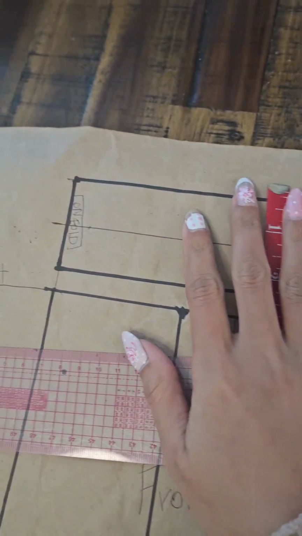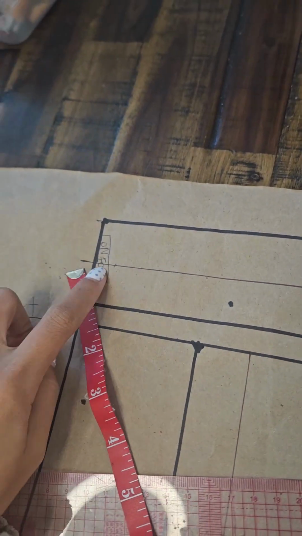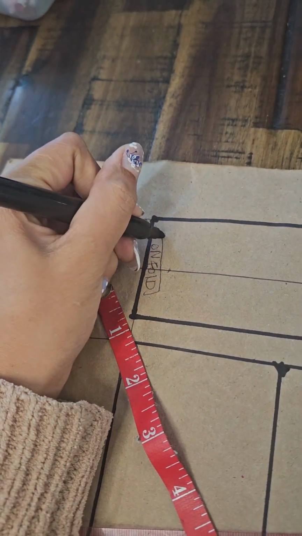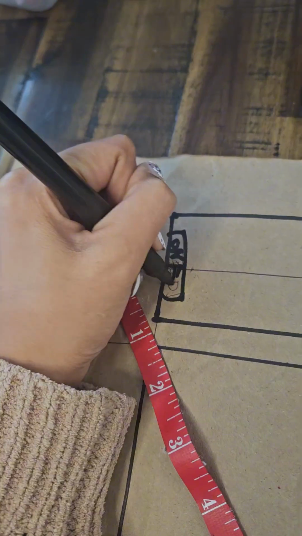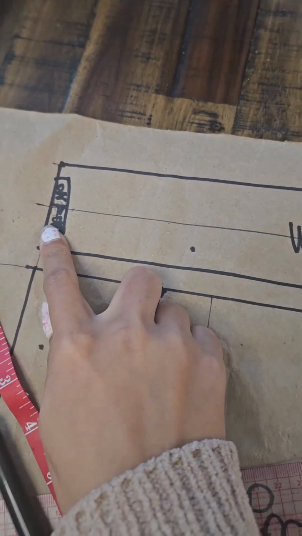And also unfold in that area. I just forgot to label it. It's unfold.